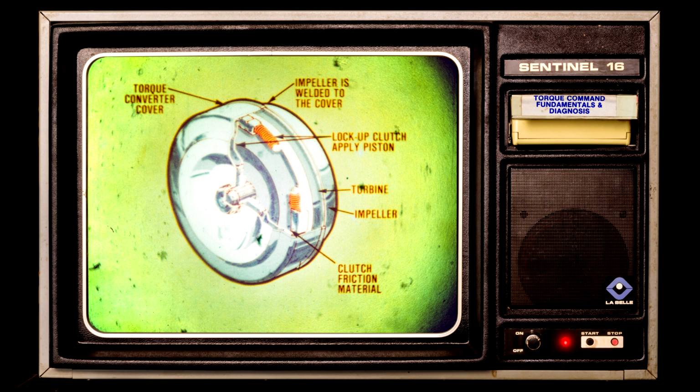In drive 3, above about 40 miles per hour, a lock-up clutch apply piston in the converter engages clutch friction material. This locks the turbine directly to the engine crankshaft. Both the turbine and impeller will now rotate at engine speed with no slippage.